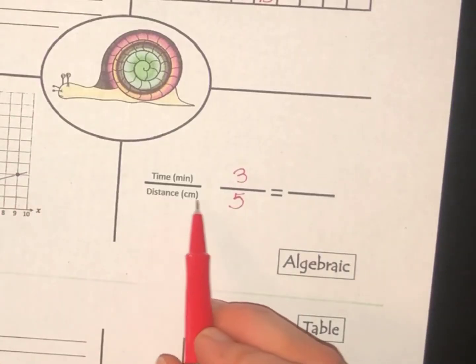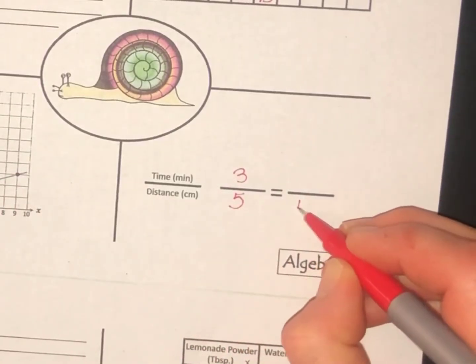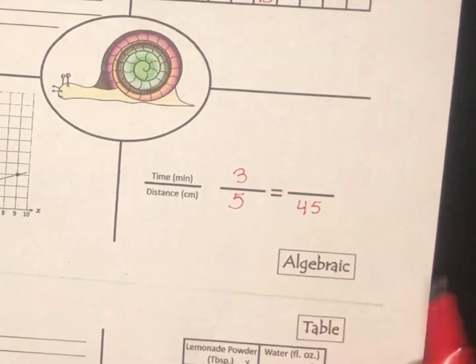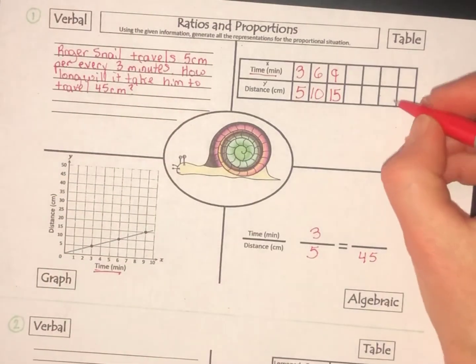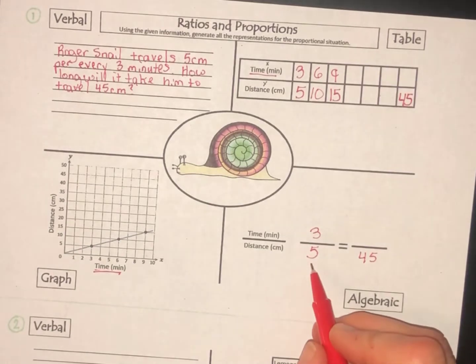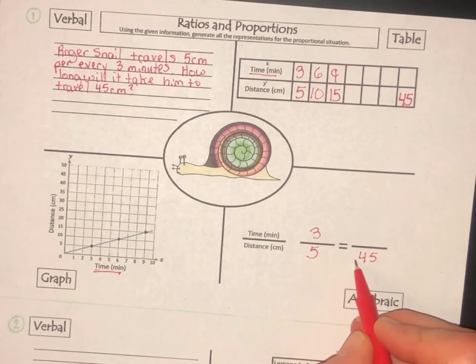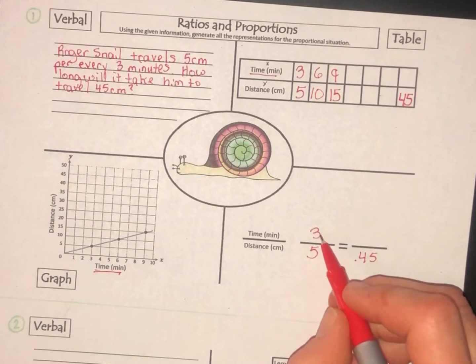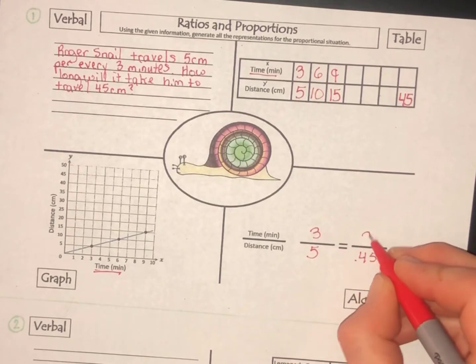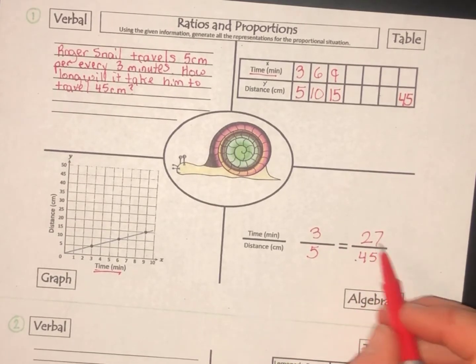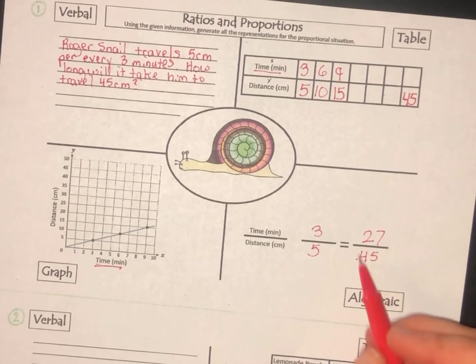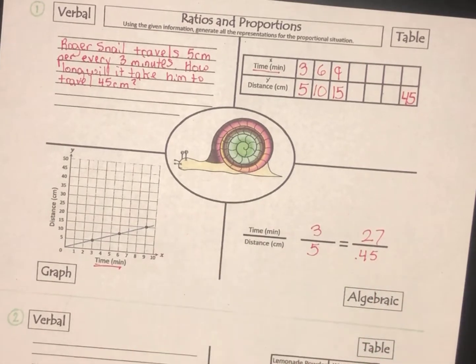So distance here, so I'm going to put 45 here. There we go. So now I've kind of done my problem, and I'm going to put 45 over here. Let's see. 5 times 9 is 45, so times 9. 3 times 9 is 27. So it takes him 27 minutes. Obviously, these numbers are far too big to fit on my graph, but that's okay.